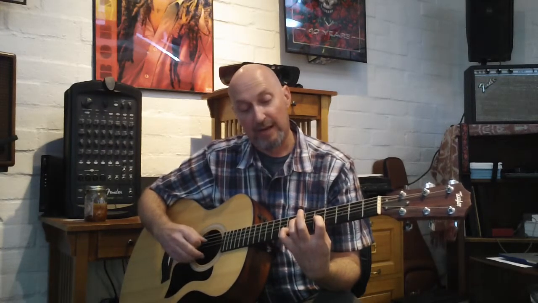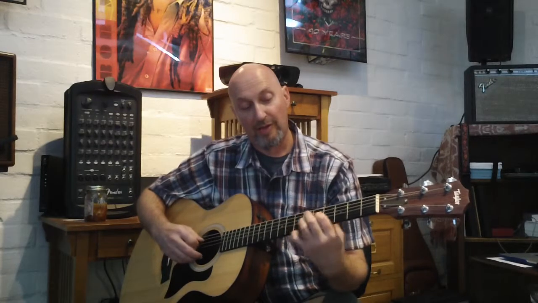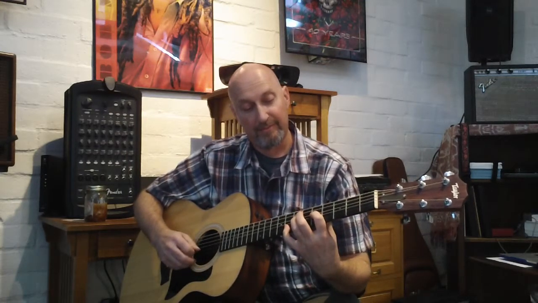And on the second string, it's going to be a G note. And I know that this on the 4th string is a G note because I could do the octave on the 6th string. So that gives you a way to figure out the notes.